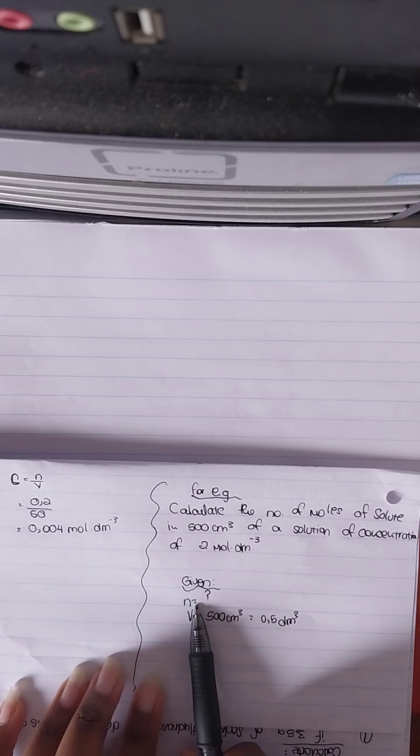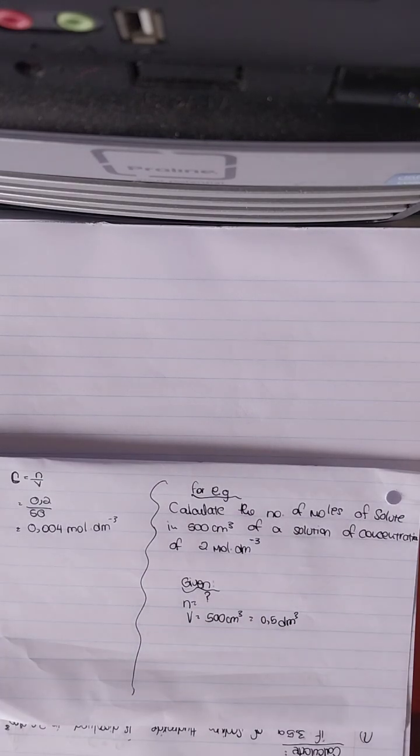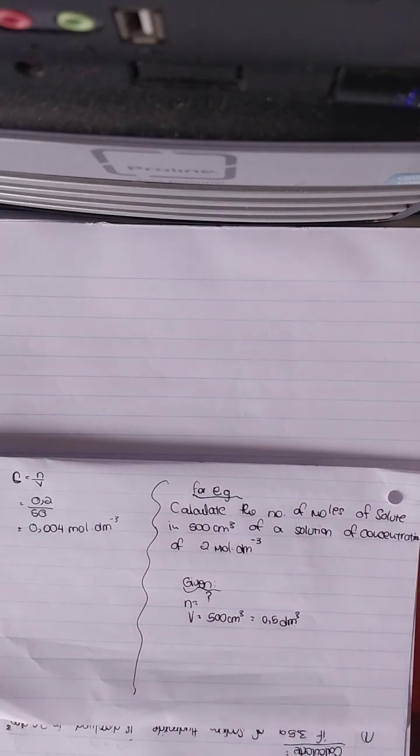We don't have our number of moles, so that's what we are trying to calculate. We have our volume. Remember, to convert cm cubed to dm cubed, you divide by 1,000. To convert dm cubed to cm cubed, you multiply by 1,000. So our 500 cm cubed is 500, right? To convert it to dm cubed, you divide by 1,000. And that's why I wrote down 0.5.